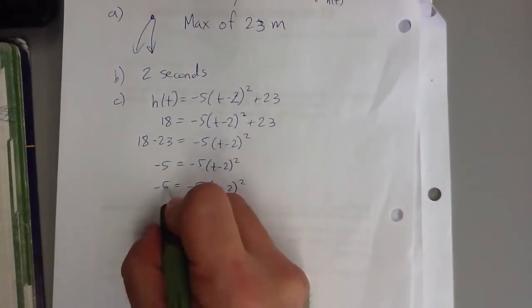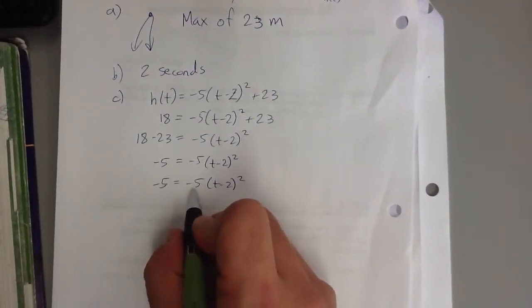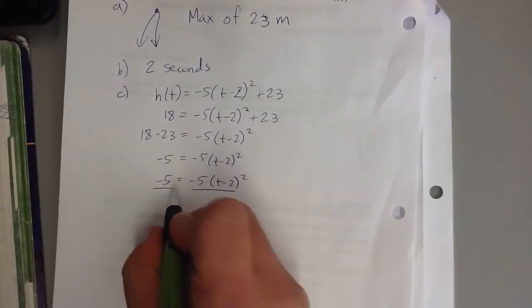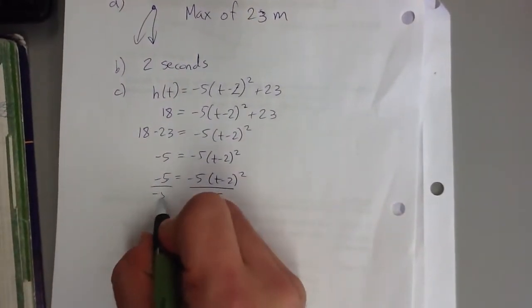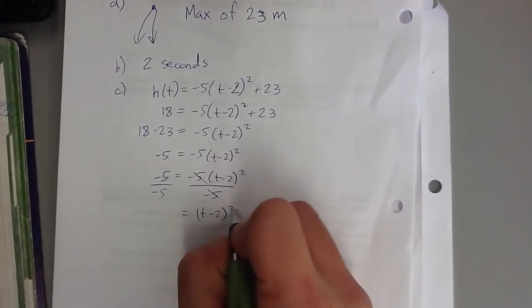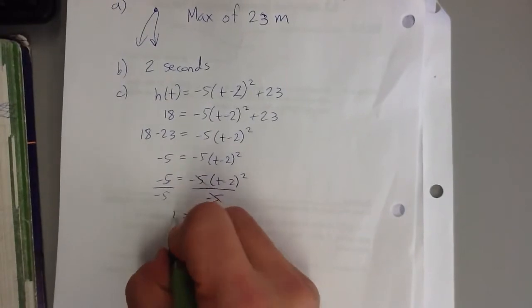Now, in order to get rid of this 5 here, this negative 5 times this, I can divide both sides by this negative 5. Okay, and so I will get (t minus 2) all squared is equal to that divided by that, which is positive 1.